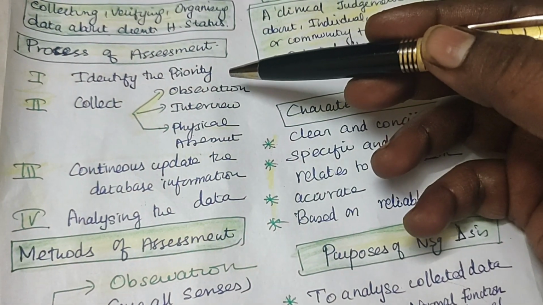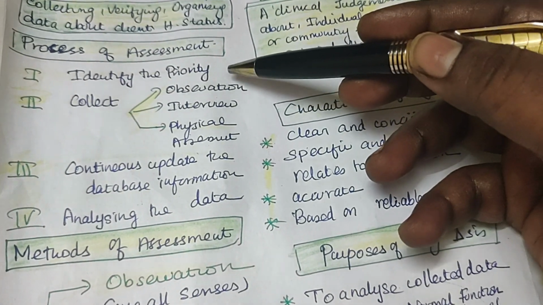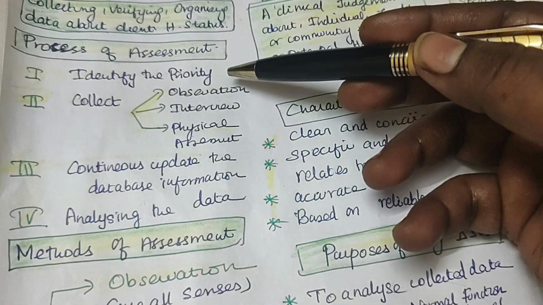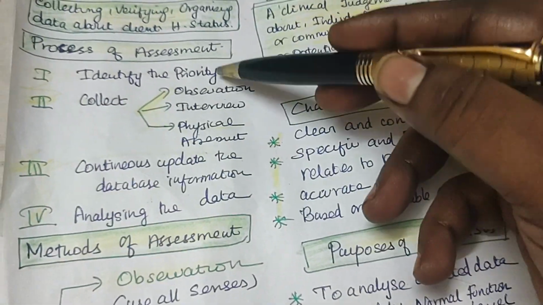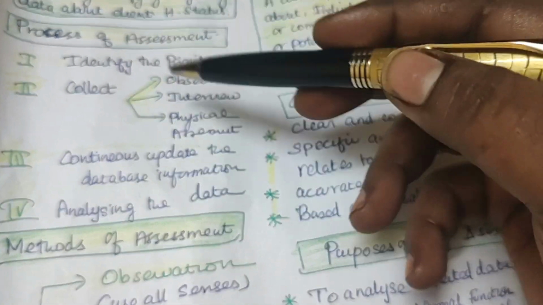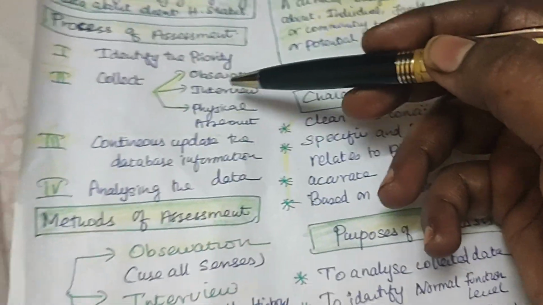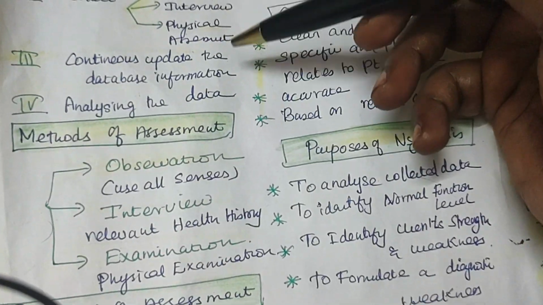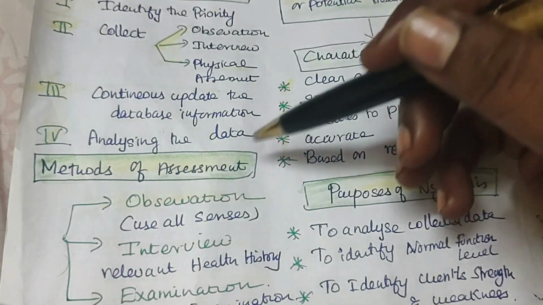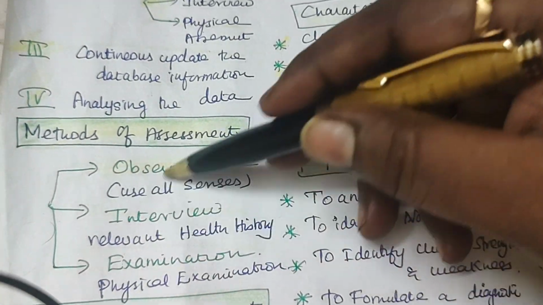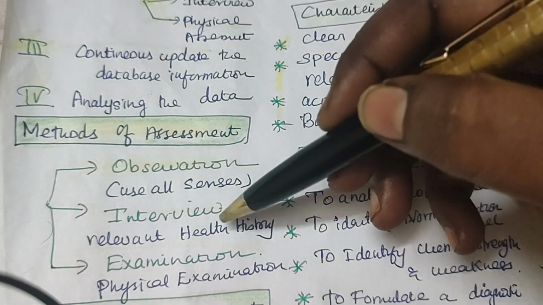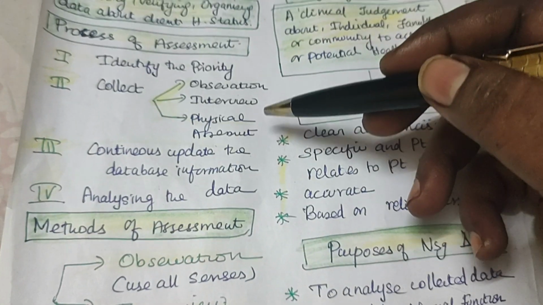If the patient has breathing difficulty, will you collect the data, the history? Immediately do what is needed to solve his basic need. When that is right, we will start to collect. How will you collect? That's called the method of data collection. Observation, interview, examination. These are all the major assessment techniques. You will observe, interview, and examine.